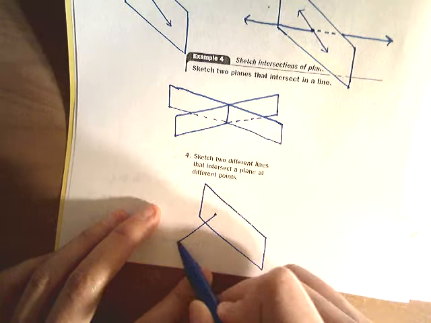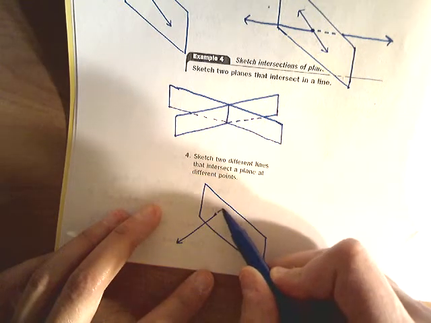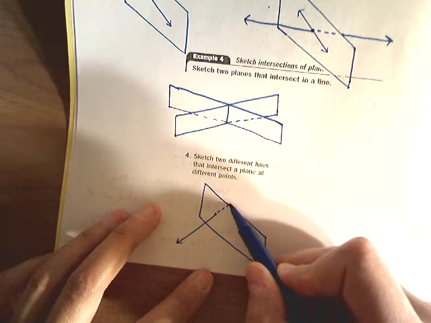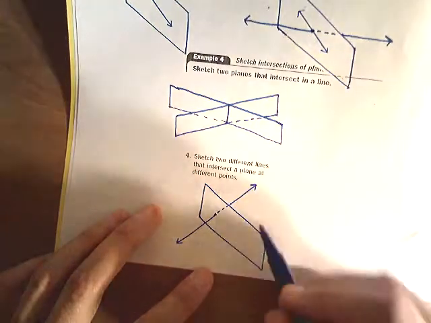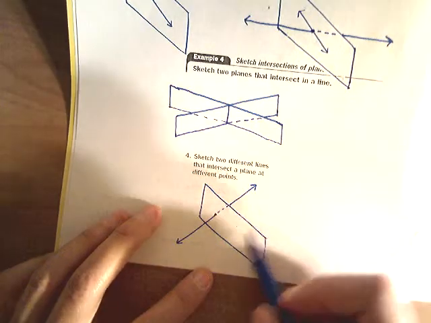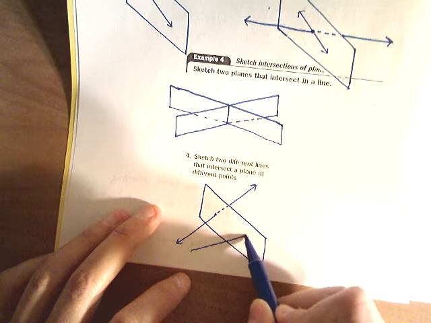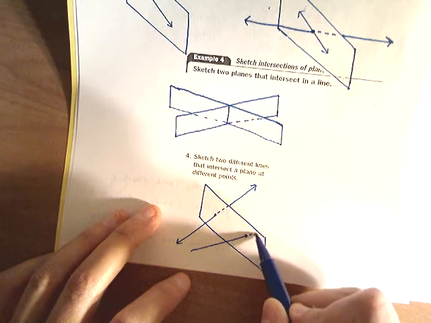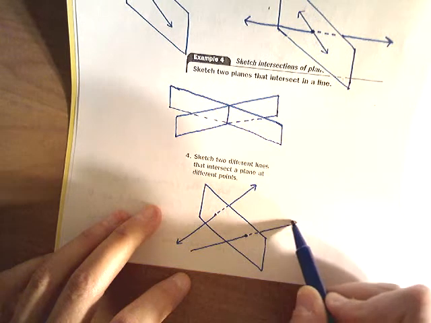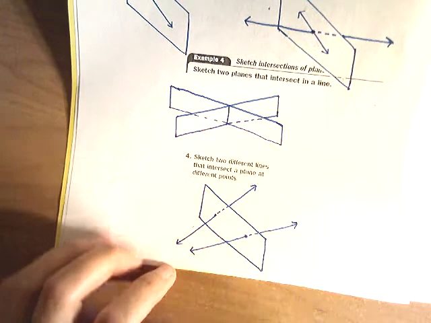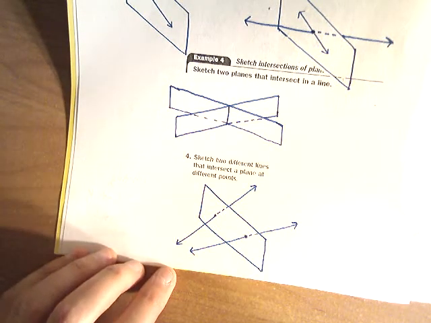It pops through right there and then goes behind for a little bit, and then you can see it again right there. And then maybe put another one going this way, punches through right there, and then goes behind for a little bit, and then you can see it again right there. So that's two different lines that intersect a plane at two different points.